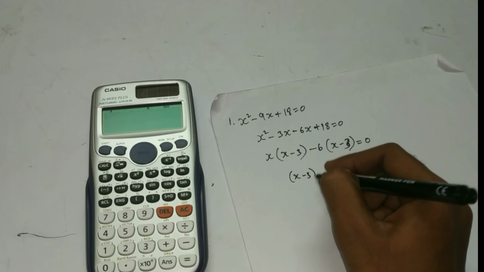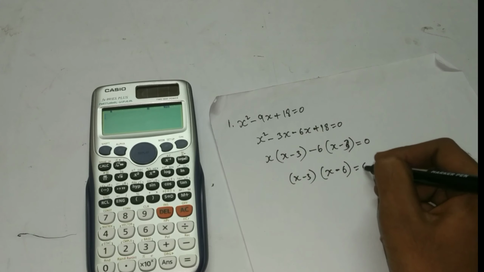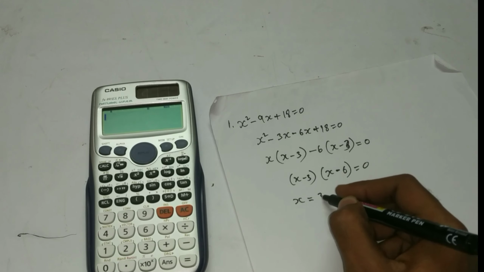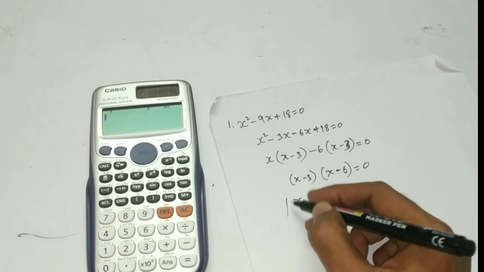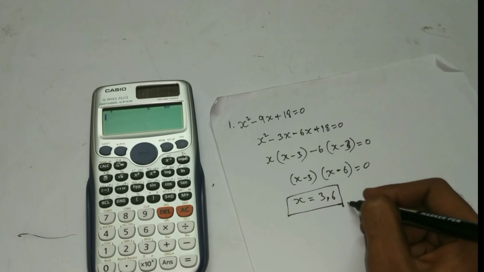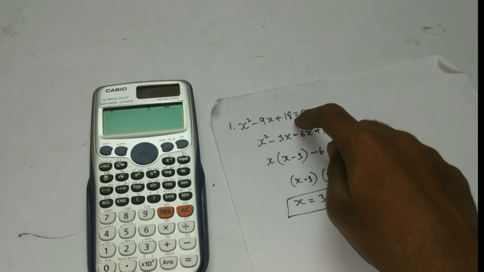x minus 3, x minus 6 equal to 0. x equal to 3 comma 6. Therefore we got these values, that is 3 comma 6, that is the roots of this equation.